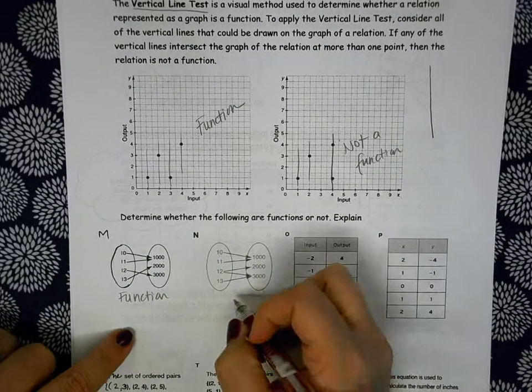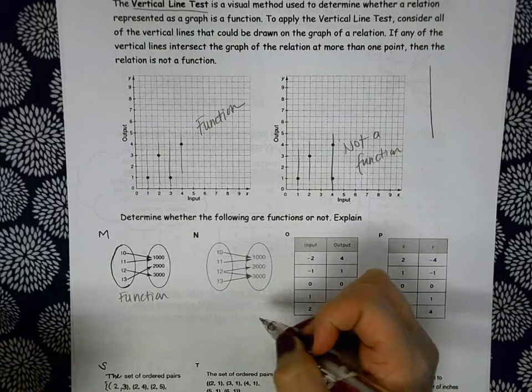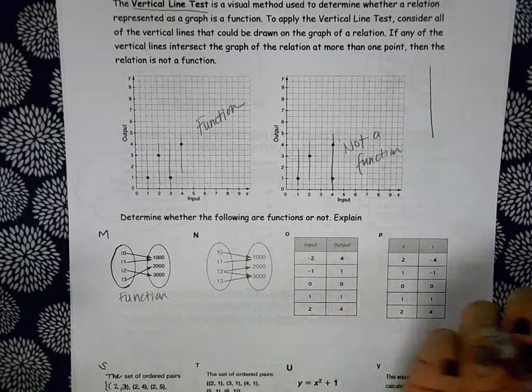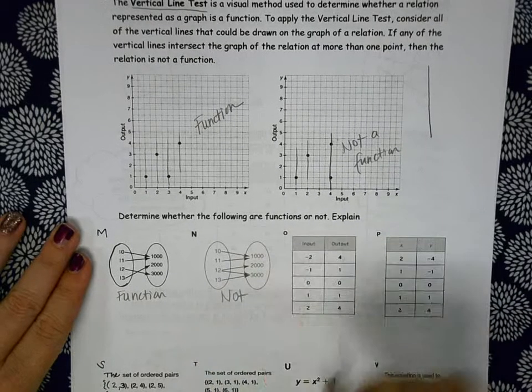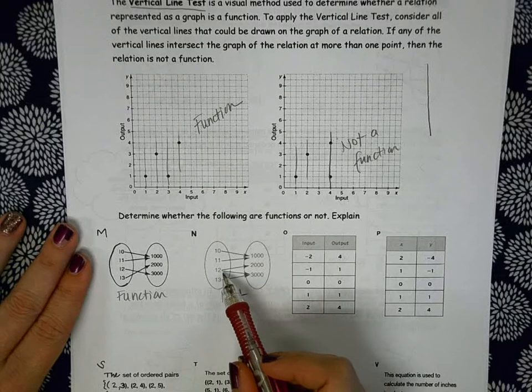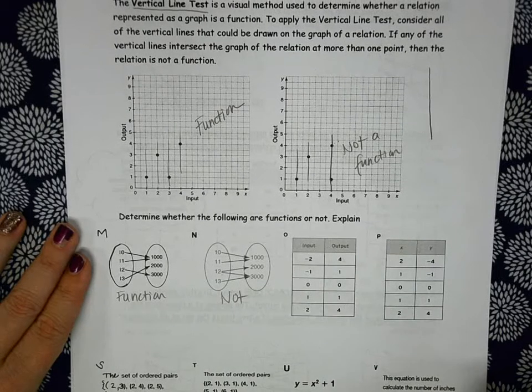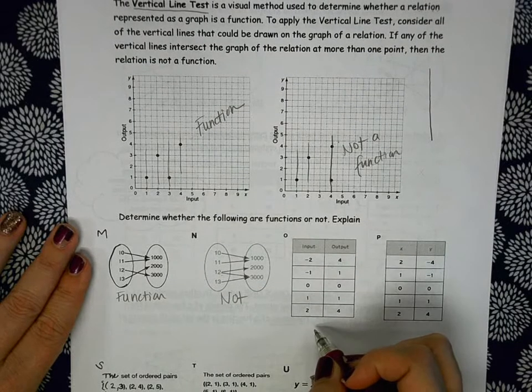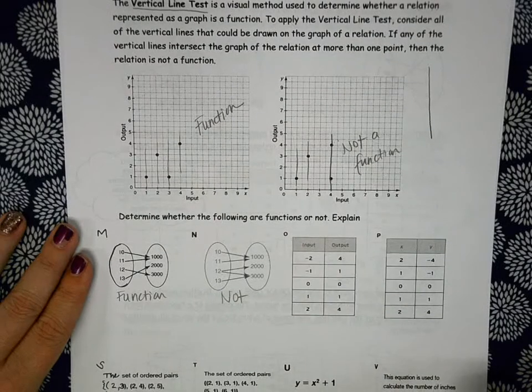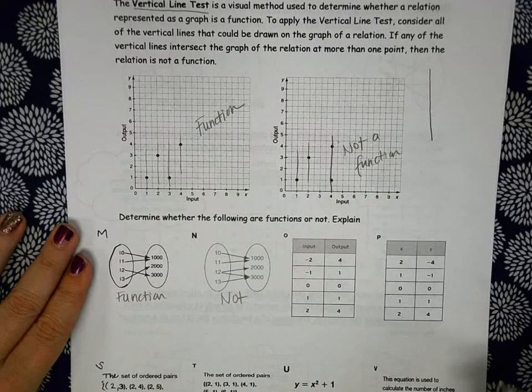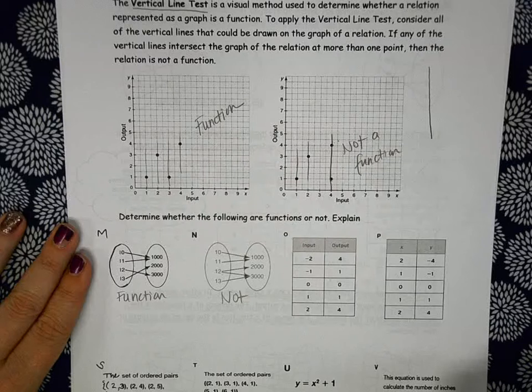What about N? Raise your hand for function. Raise your hand for not a function. Good, just write not. There's 2 arrows coming out of the 12th. Okay, what about O? Raise your hand for function. Raise your hand for not. Raise your hand for I don't know.